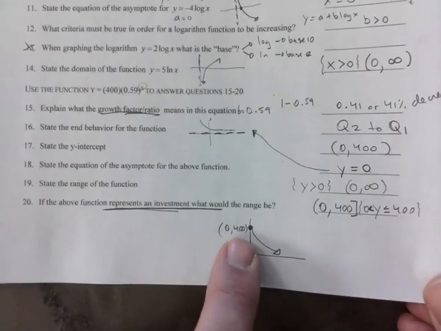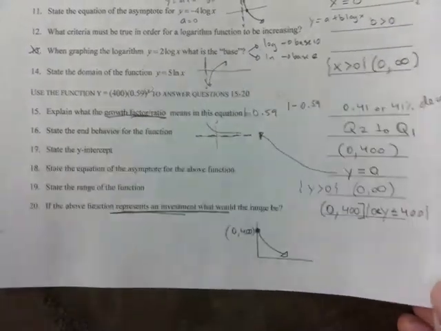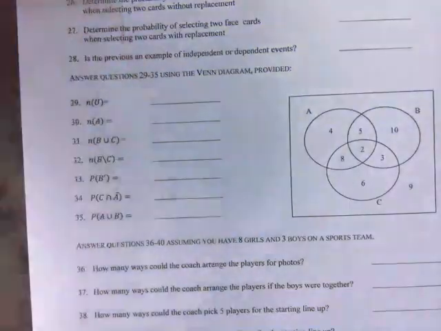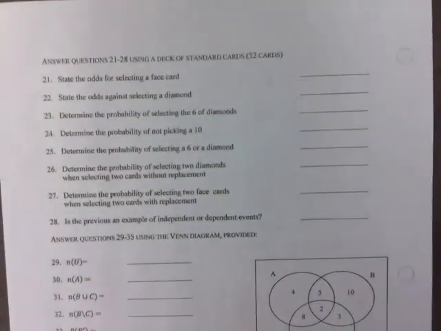So that's not a good investment, is it? Your money's going down. That would be sad.